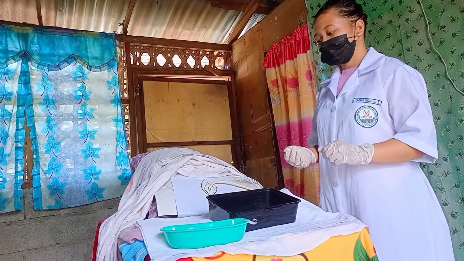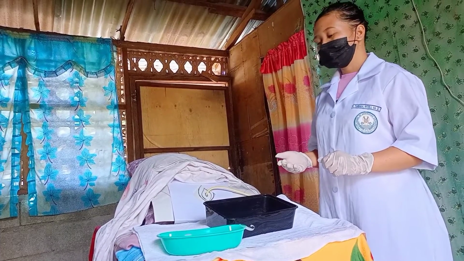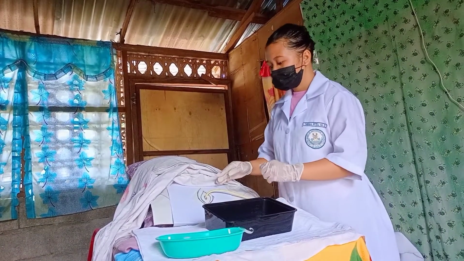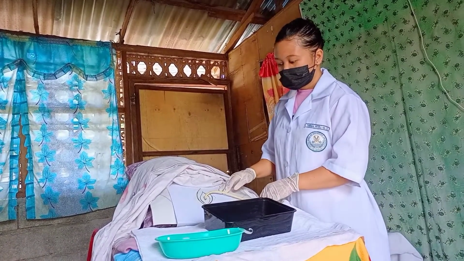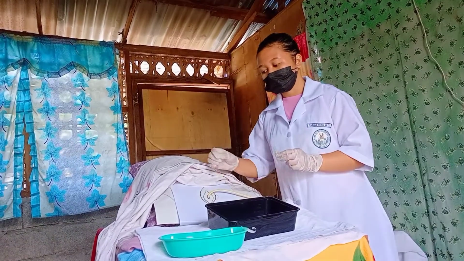And also clean the client's perineal area as needed and dry. For this, remove the residual antiseptic solutions from the area.